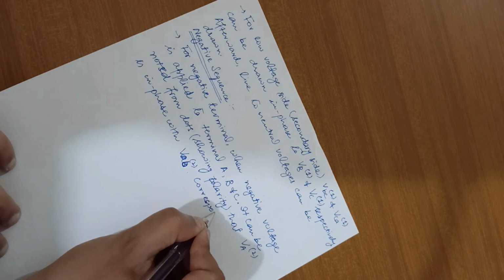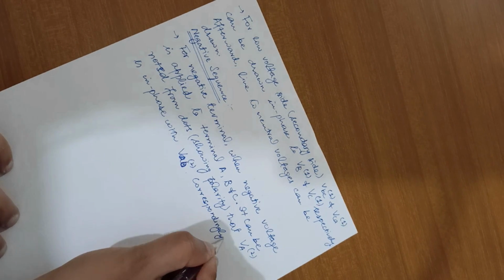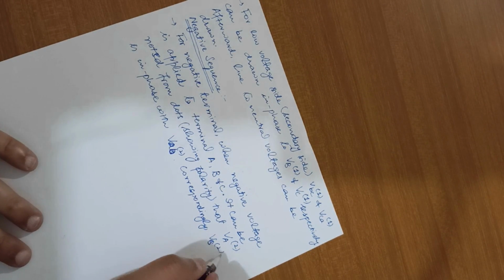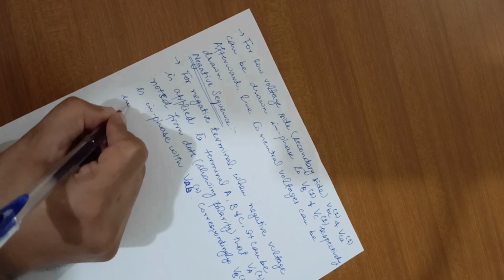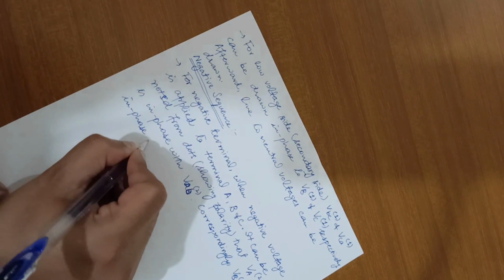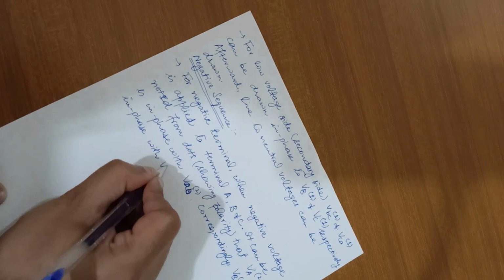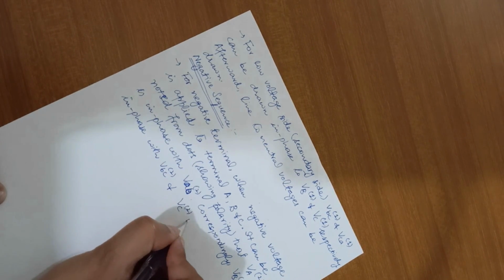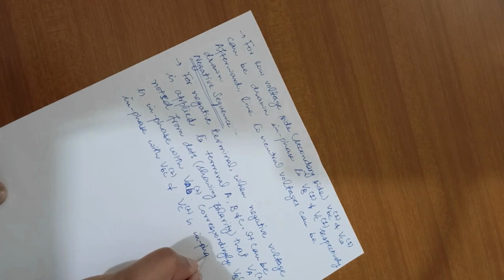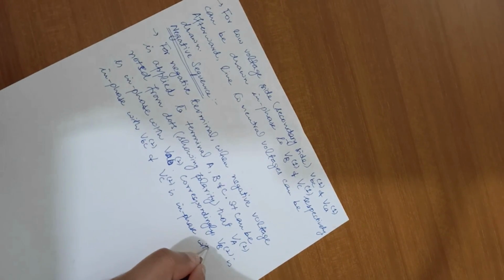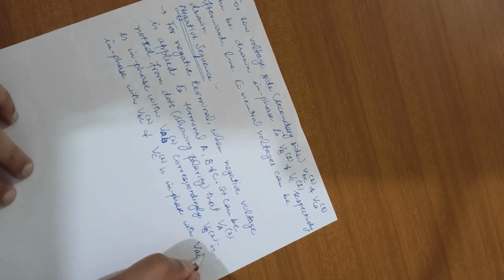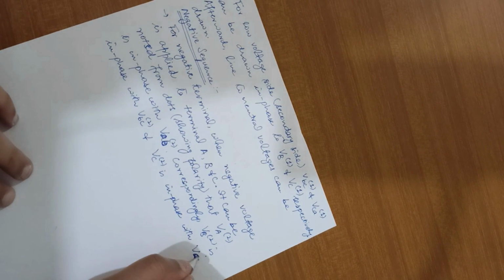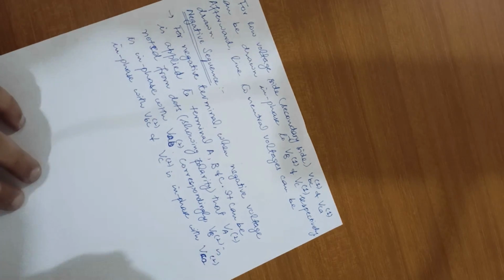Correspondingly, VB2 is in phase with VBC2, and VC2 is in phase with VCA2, okay.